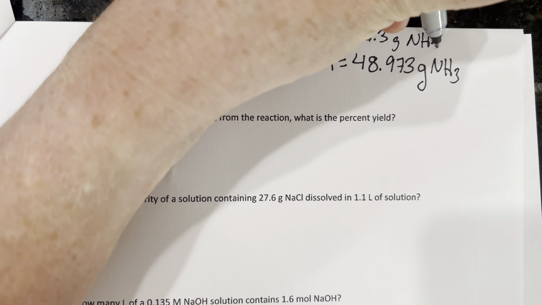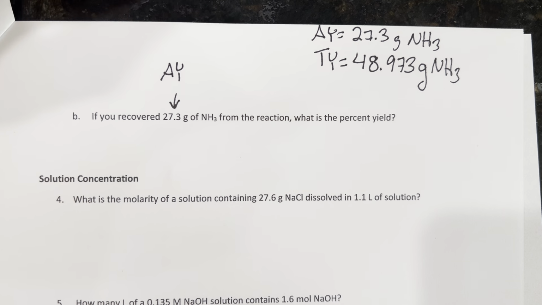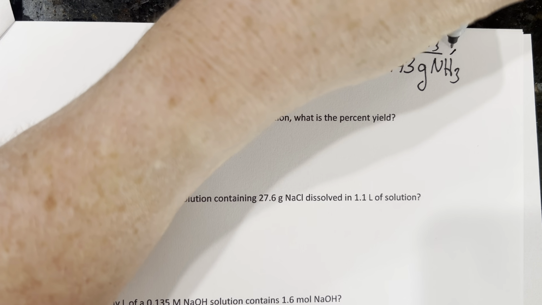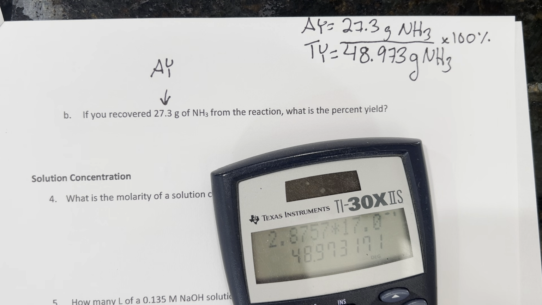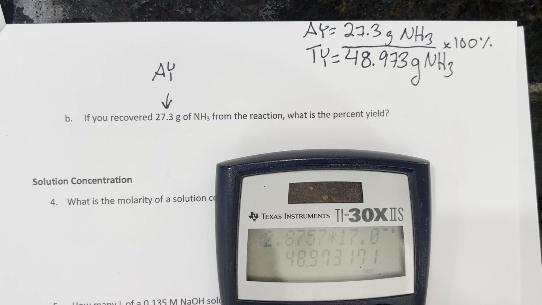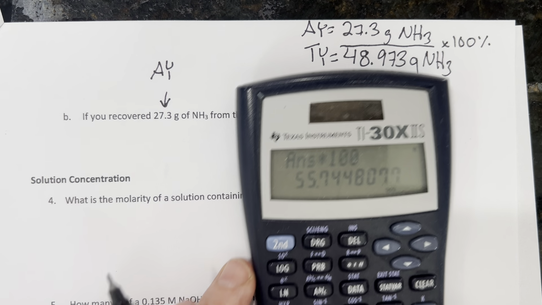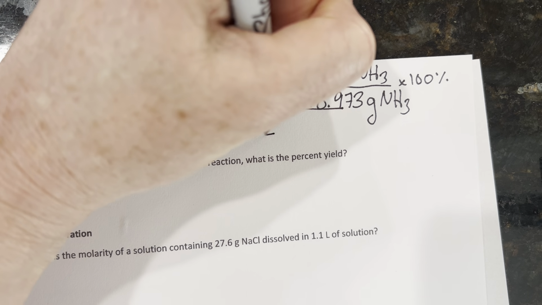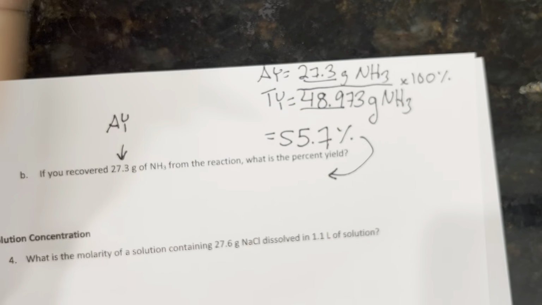Now you could turn these both into mole first, or because they happen to be grams and grams, NH3 and NH3, you're comparing French fries to French fries. So it's okay to keep these. And then you're simply going to multiply it by 100% to get your answer. So 27.3 divided by the last answer, and then times 100 gives me 55.7%. That had 3 sig figs, that had 3 sig figs, so my final answer is 55.7% for the percent yield here.